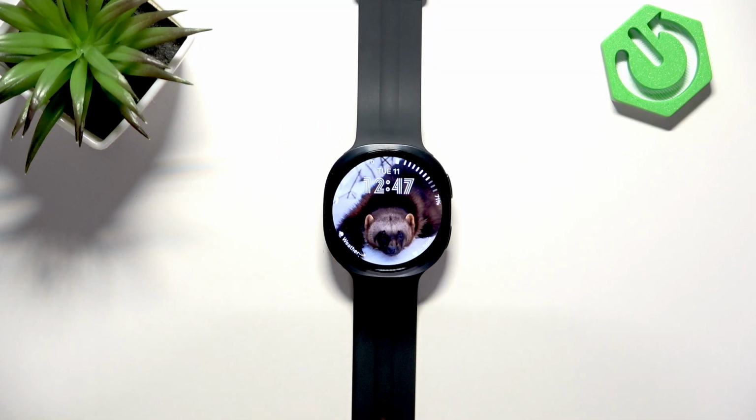And basically that's how you uninstall applications from this watch. You basically go to the menu, press and hold on the app you want to remove, and then tap on uninstall.